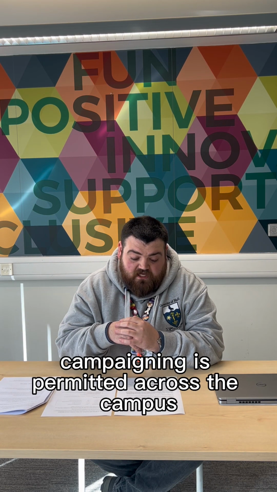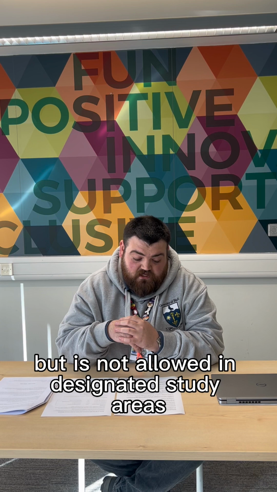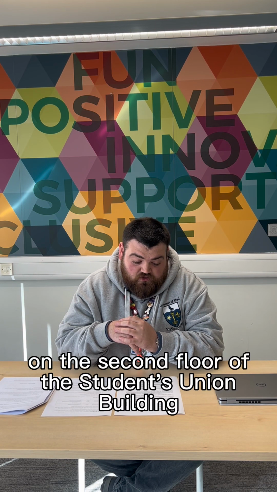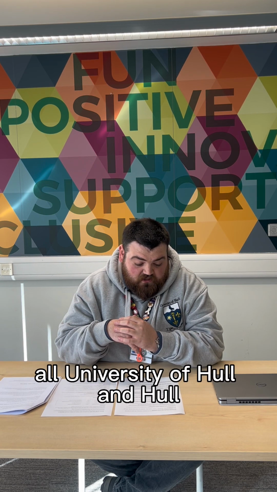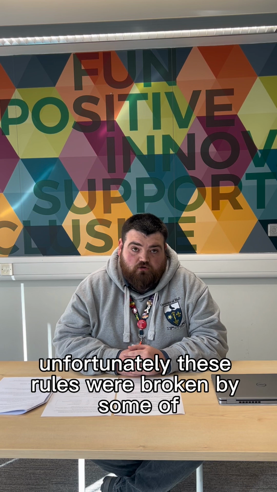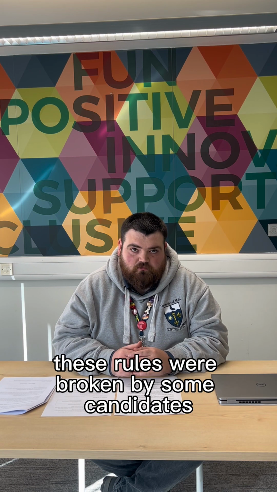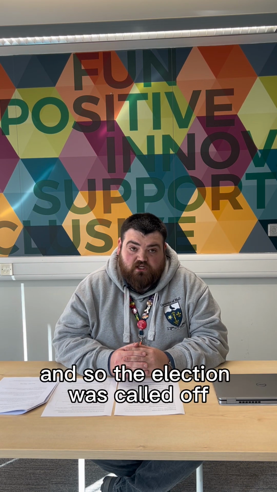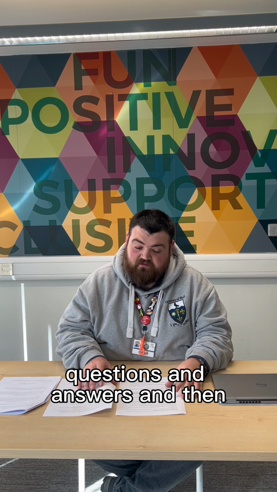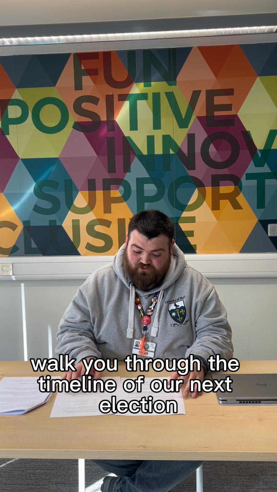campaigning is permitted across the campus but is not allowed in designated study areas, including the library, or in membership service areas on the second floor of the Students' Union building. All University of Hull and Hull University Students' Union rules and policies concerning health and safety must also be adhered to. So unfortunately, some of these rules were broken by some candidates, and so the election was called off. So I just want to go through now a few questions and answers, and then walk you through the timeline of our next election.